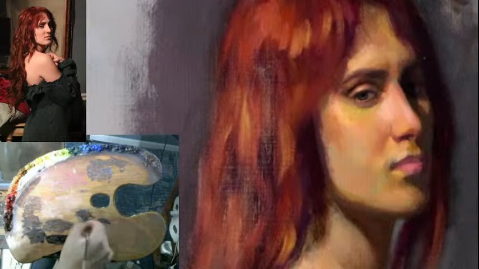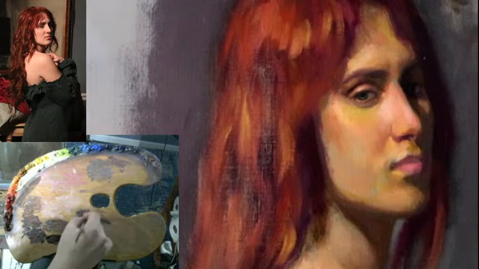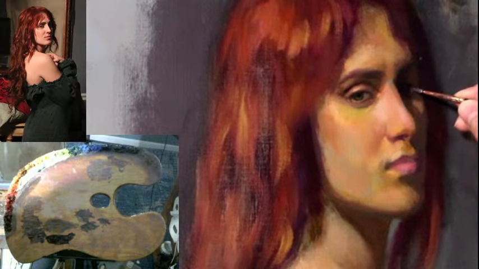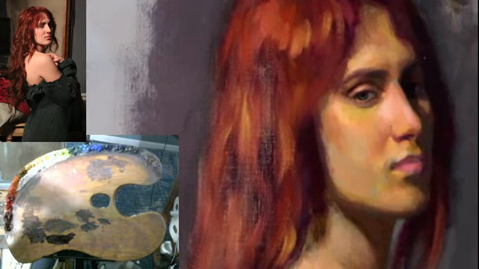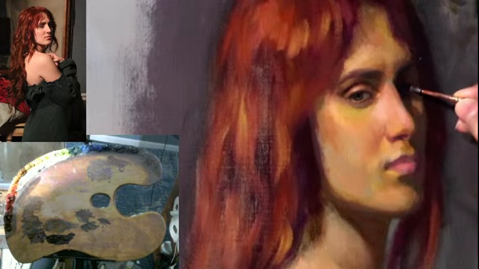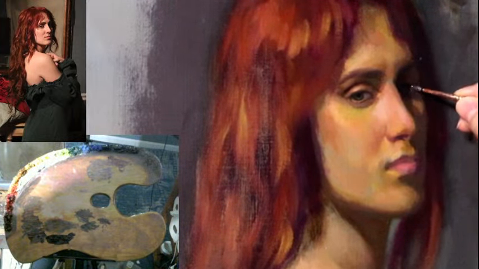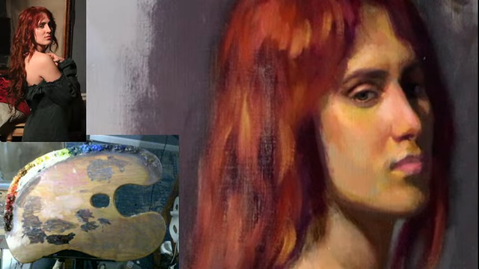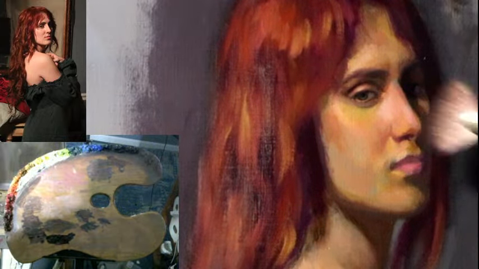What it takes to really build a painting, especially, you know, I'm not like a savant at painting. Like I'm not some genius that can just come up with the right shapes all the time. Like I really have to work for it, and this is how I work for it.